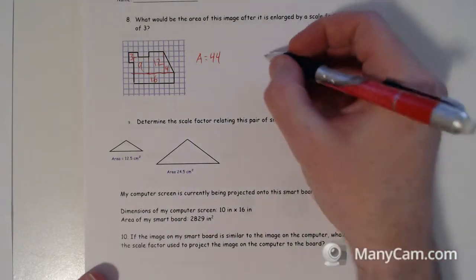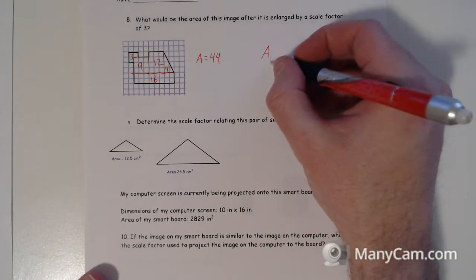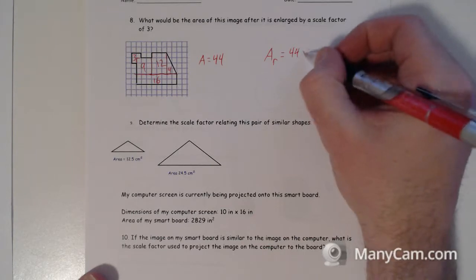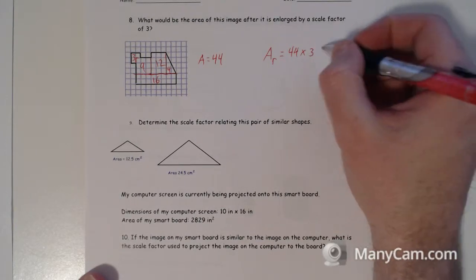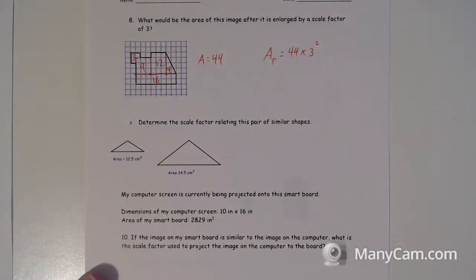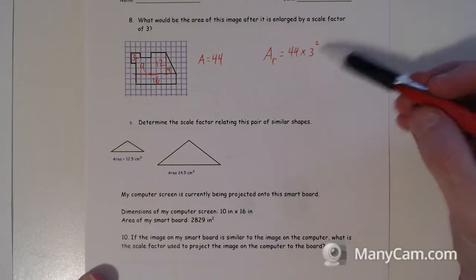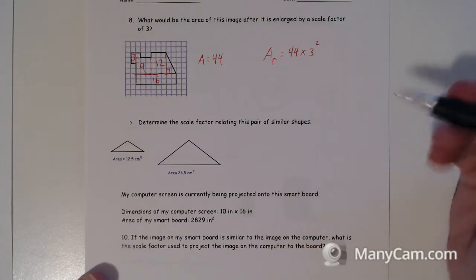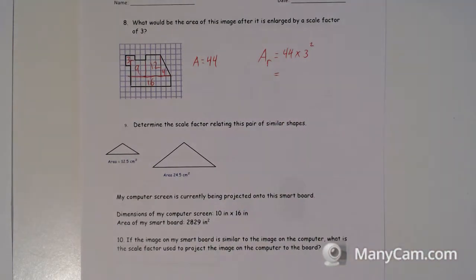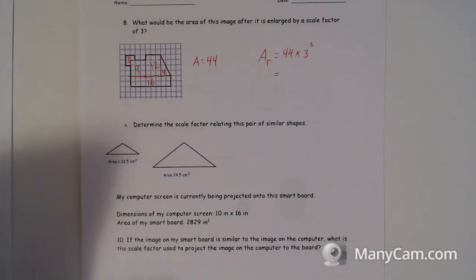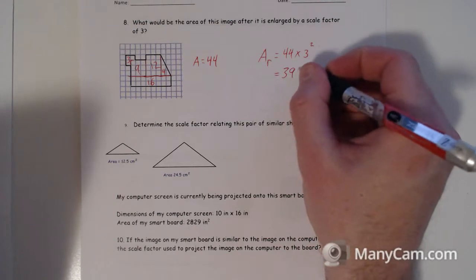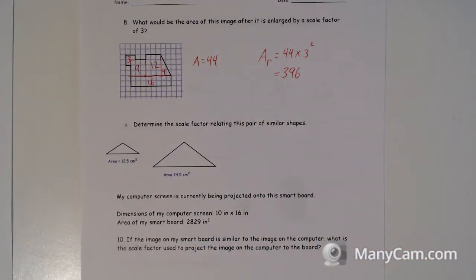What you do is the area in real life, we'll call it, is going to be our 44 times our k value squared, because area is the second dimension. That's the easy way to memorize this. So it's times the scale factor in the second dimension, so it has to be squared. And that number should be quite large, actually. So 9 times 44 is 396 squares in real life.